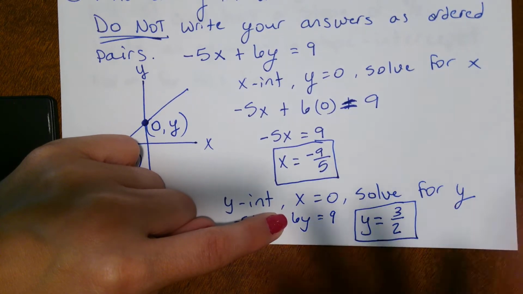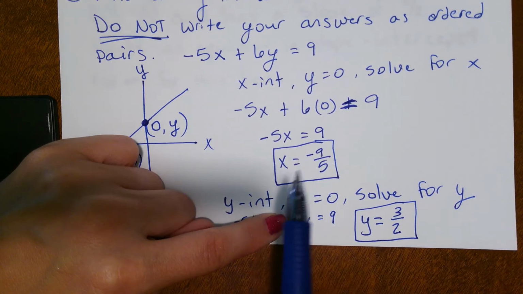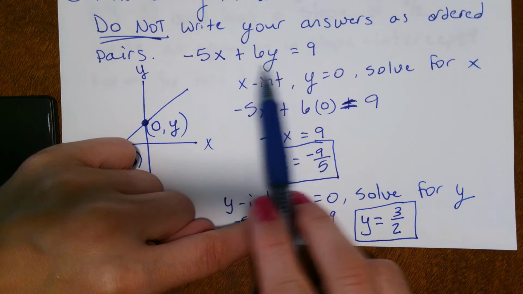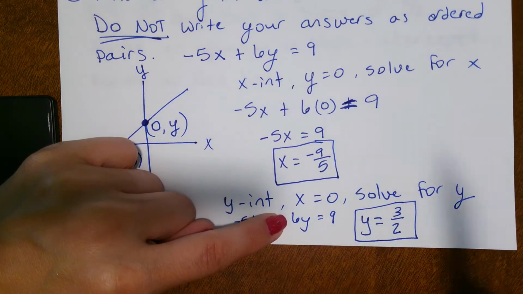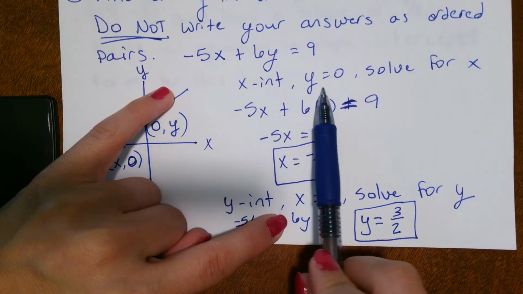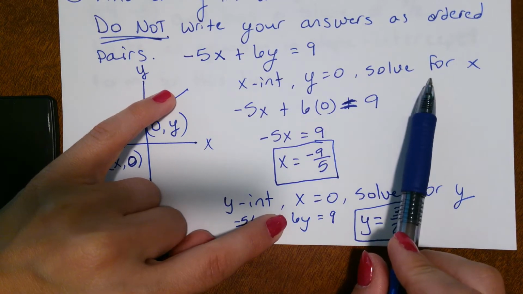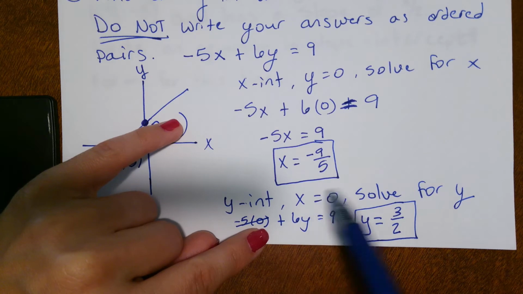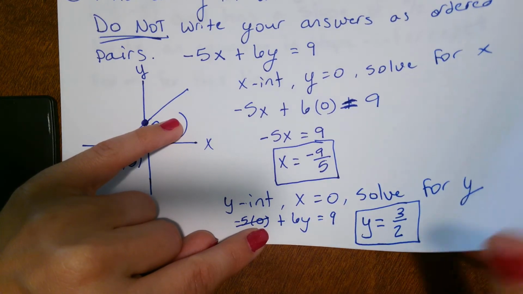Okay. So, moral of the story here, no matter what function you are dealing with, in this case we had linear, but that's alright, this is going to work for the quadratics, the cubics, the square root, the rational, the exponential, the logarithmic. Anytime you're trying to find intercepts, if you want the x-intercept, plug in 0 for y and solve for x. If you want the y-intercept, plug in 0 for x and solve for y.